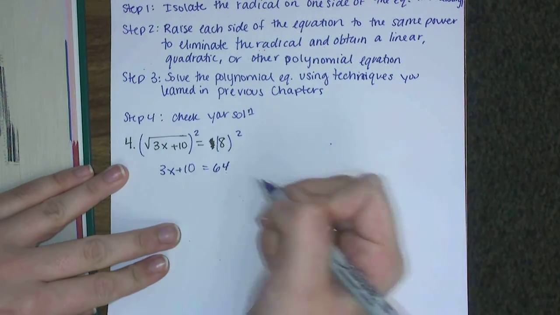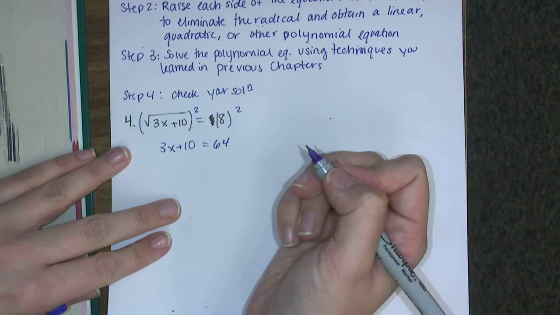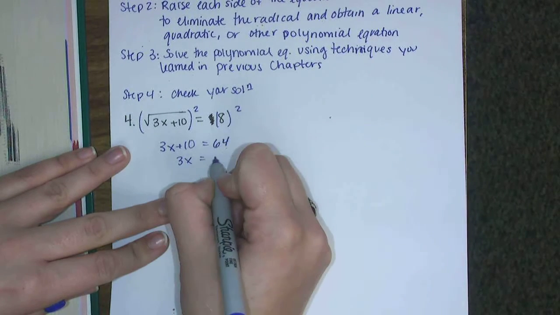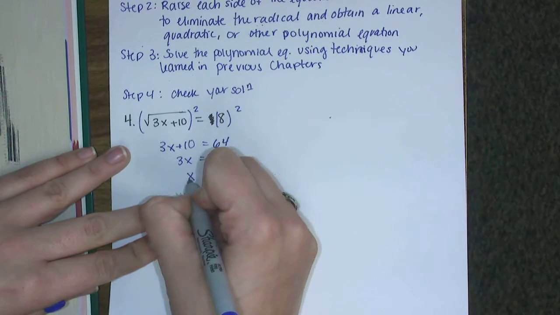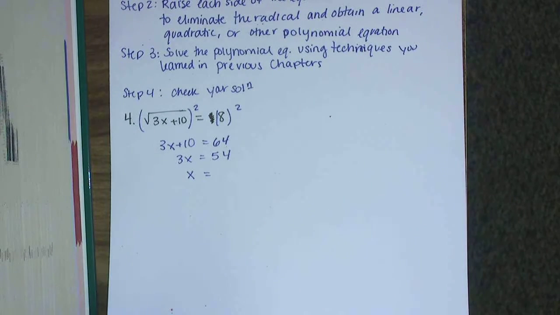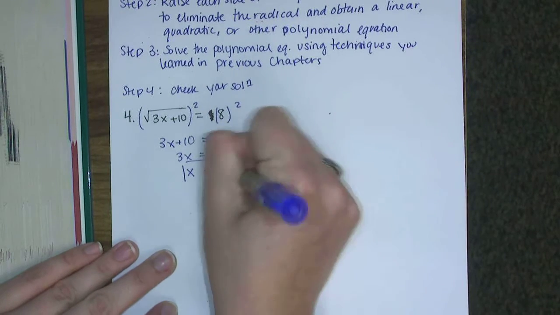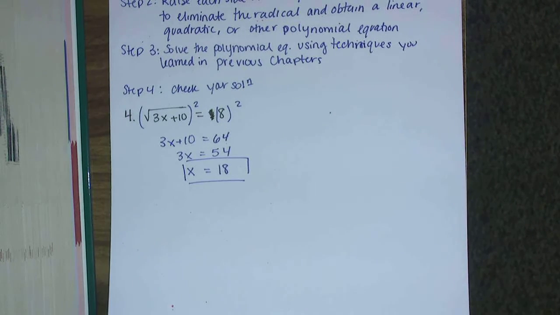And now, you guys already know how to solve for x. So subtract 10, so 3x is equal to 54. Divide by 3, x is equal to, let's see, 54 divided by 3. I want to say it's like 18 maybe? Let's see, just check. Yep, 18. So x is equal to 18 for that one.